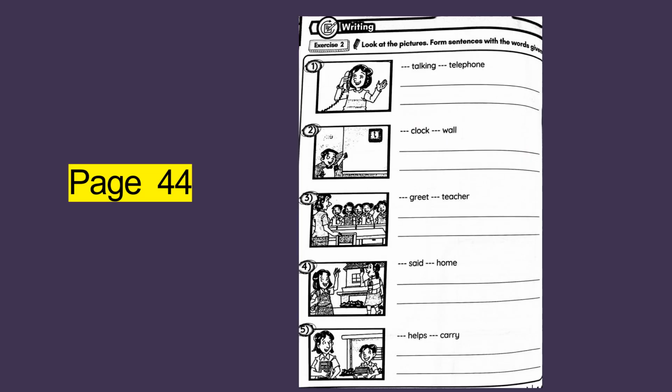Turn to the next page, page 44. You're going to write another 5 sentences. Okay, let's take a look at number 1.